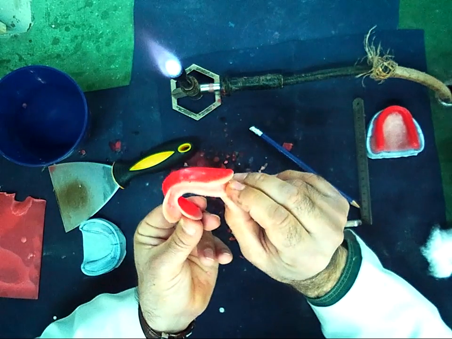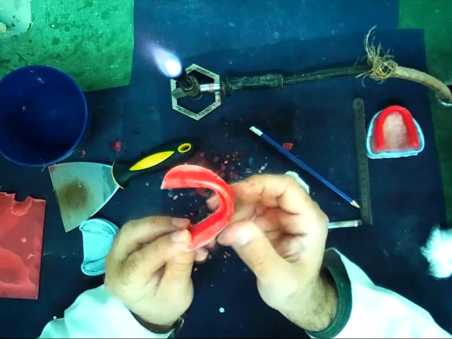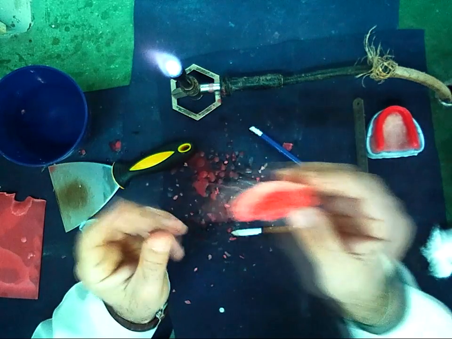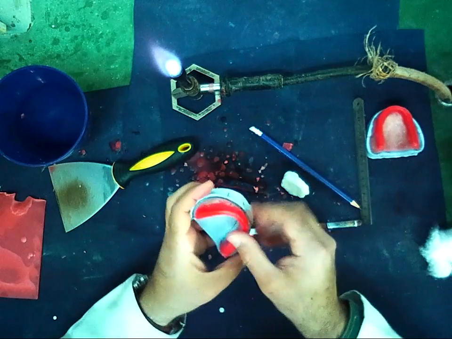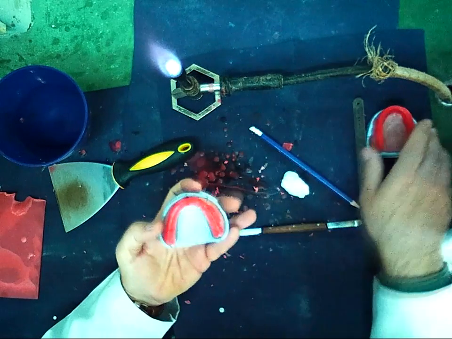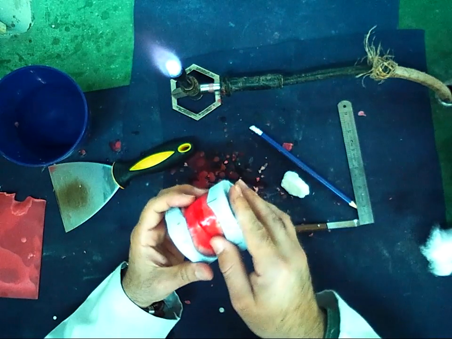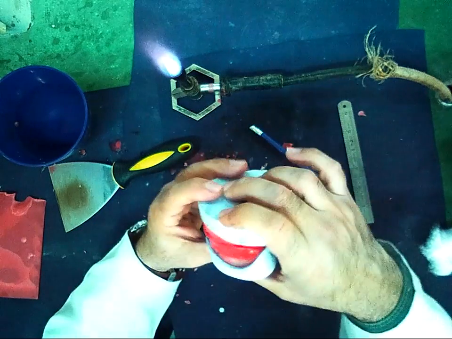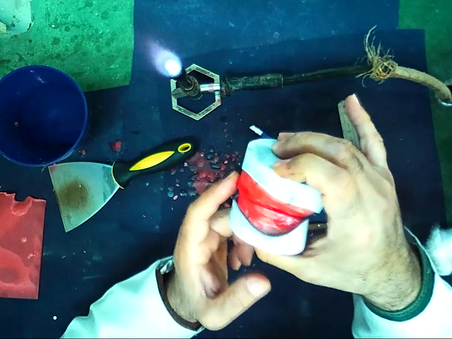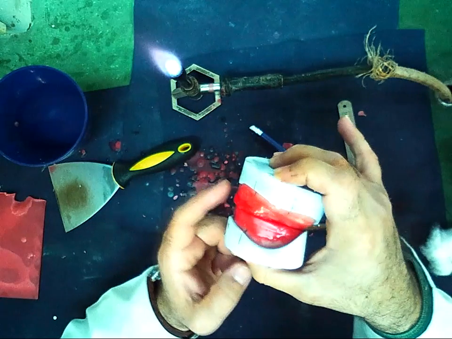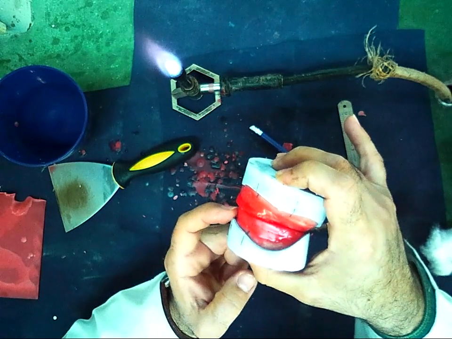You can see it is shiny and smooth. And when I put the upper on the lower, the upper should be labial incline 2 mm over the lower.